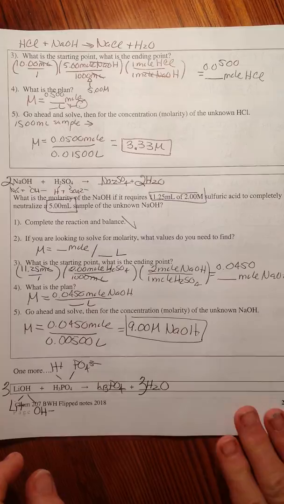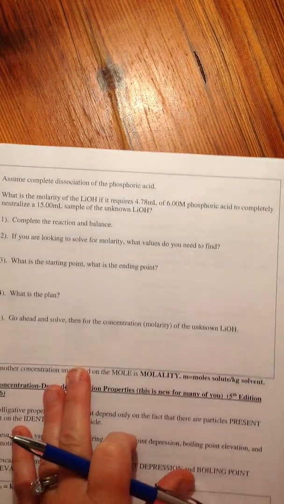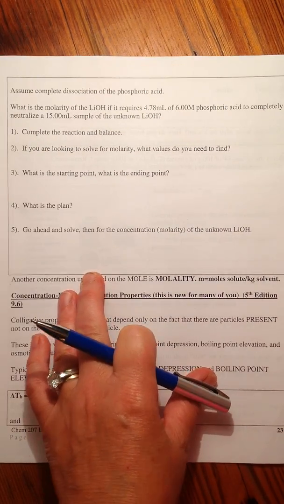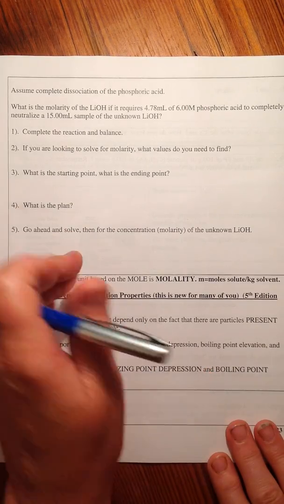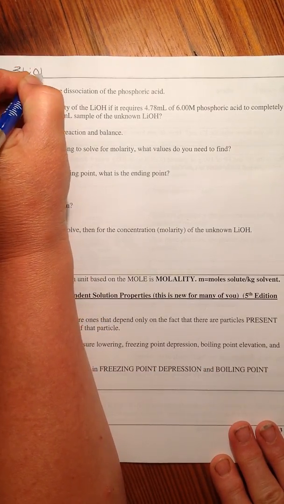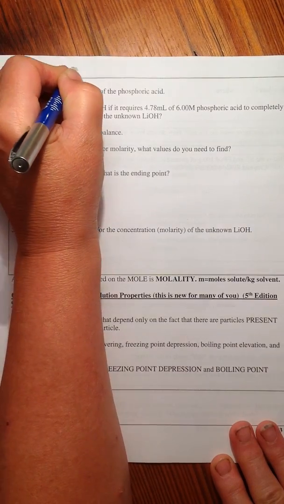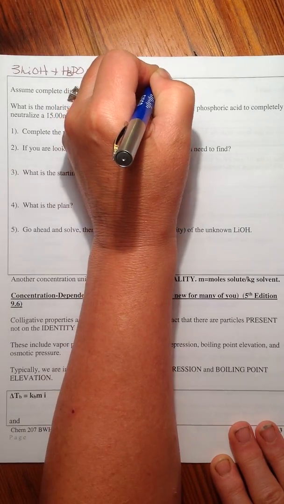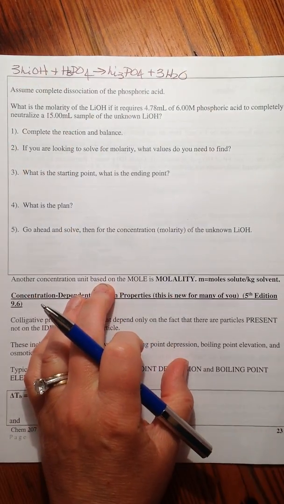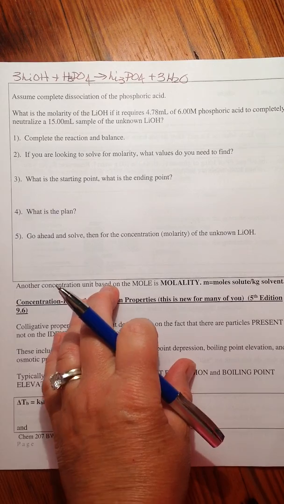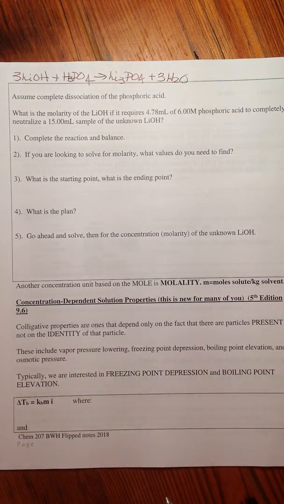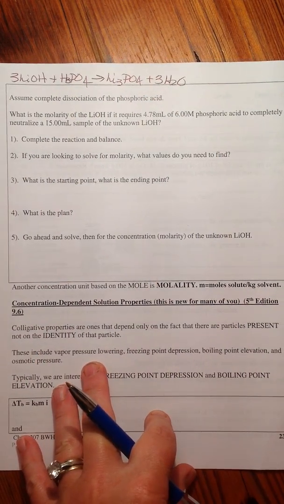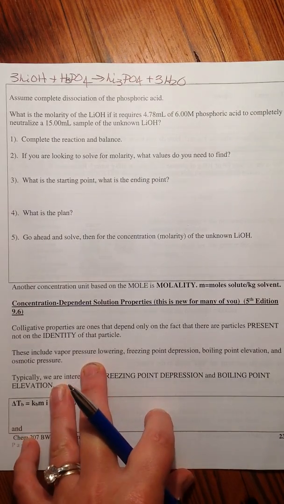Okay, so I'm going to flip to the next page. And I'm going to rewrite our equation. 3LiOH plus H3PO4 yields Li3PO4 plus 3 waters. Okay, so we're going to assume that the phosphoric acid completely dissociates, and we're going to see that it's the same type of approach.